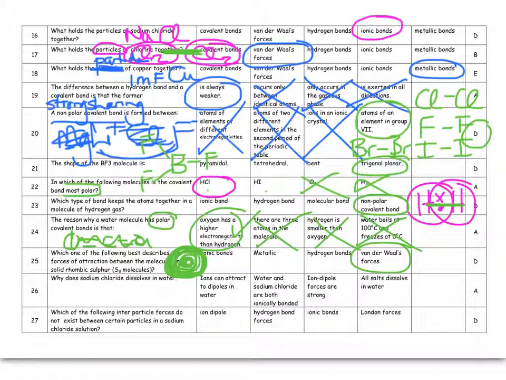Why does sodium chloride dissolve in water? Sodium chloride is ionic. Water is polar covalent. So, the ions can attract the dipoles in water. That looks like a good answer.